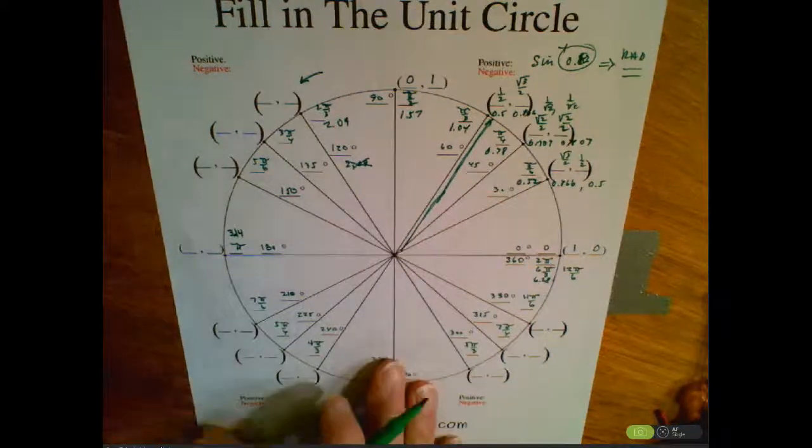Okay, let's move on to what else I want you to do to practice. Finally, I want you to take a lined piece of paper, and I want you to just over and over and over again.